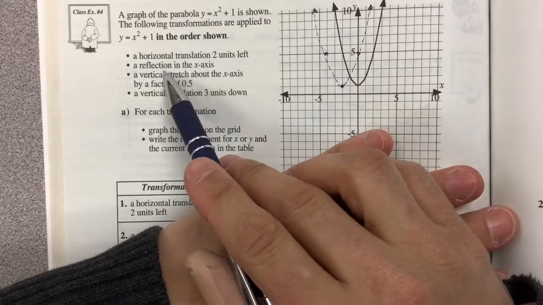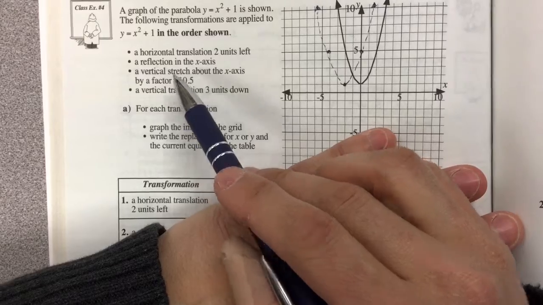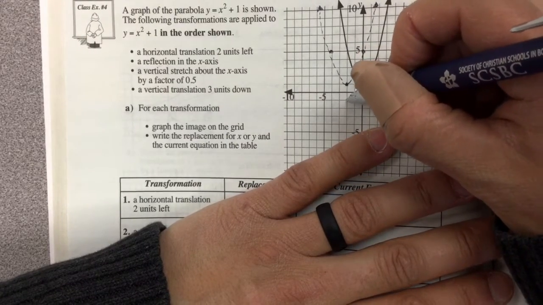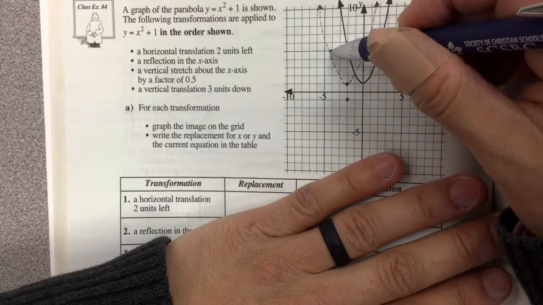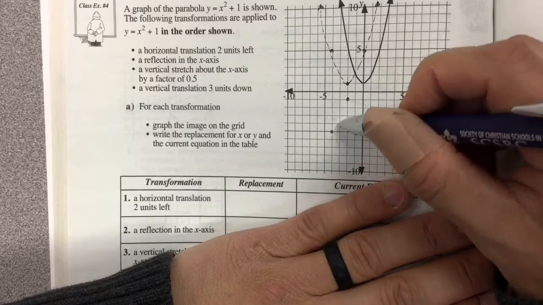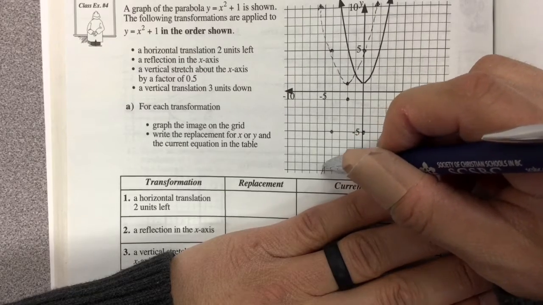So the next thing I'm going to do is a reflection in the x-axis. So here's my x-axis. All my points are going to be inverted. And so this will go down here, and this will go down here, and my next point looks something like this.